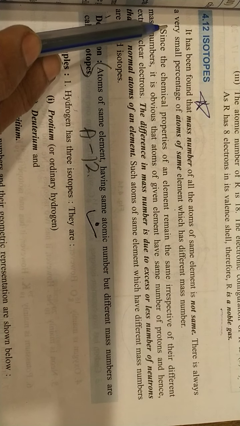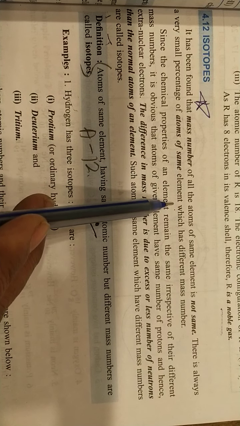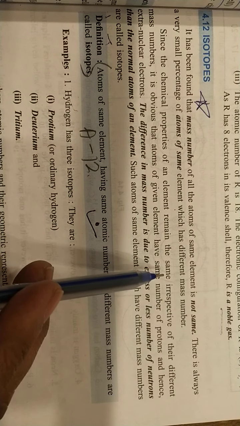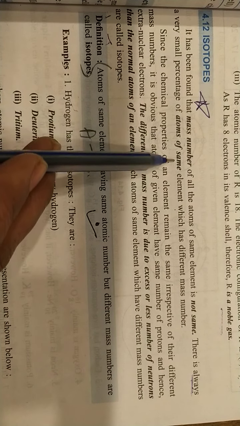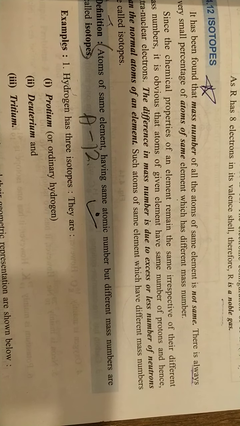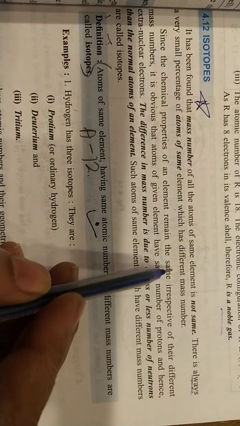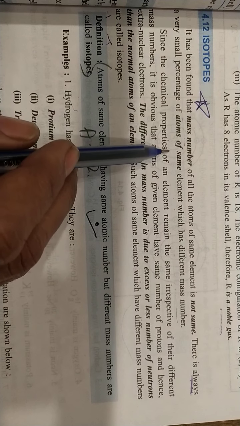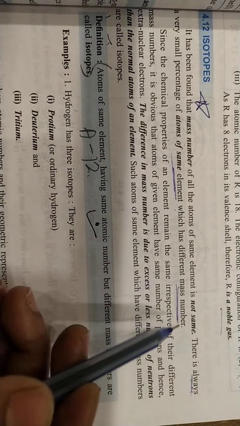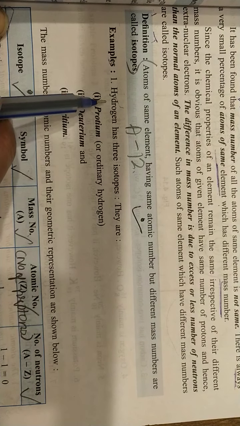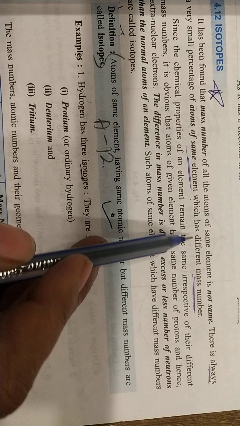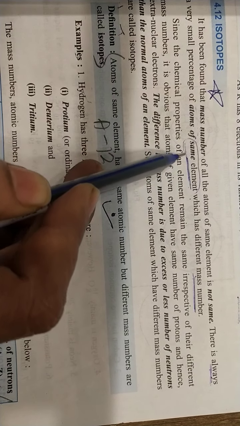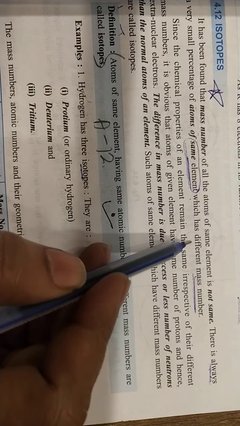There is always a very small percentage of atoms of the same element which has a different mass number, the same element having a different mass number. How? For example, hydrogen has 3 isotopes. Same element, same atomic number, but different mass number.